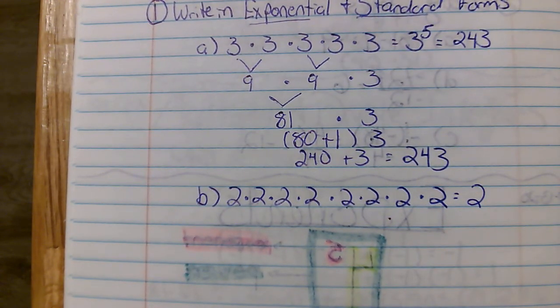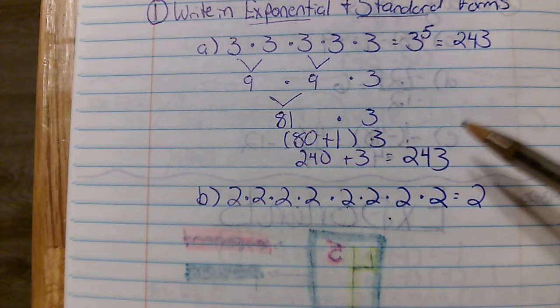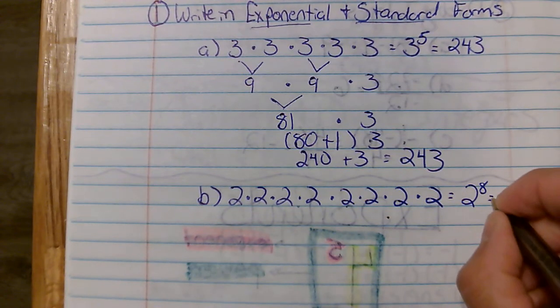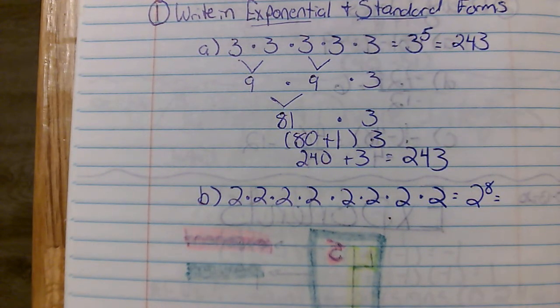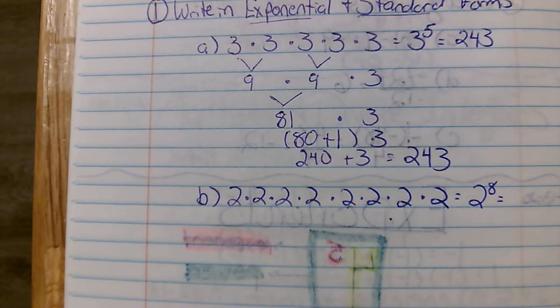Okay? And then I'm going to look, well, how many times do I see that 2? 1, 2, 3, 4, 5, 6, 7, 8. Alright, so this is obviously 2 to the 8th power. But now we have to write it in standard form. So I need to figure out what all these 2's multiplied together are going to equal.